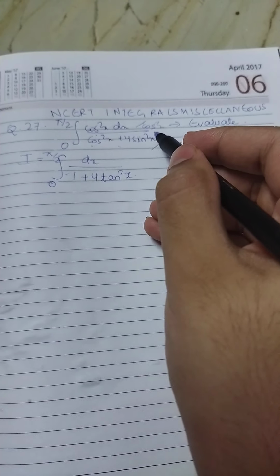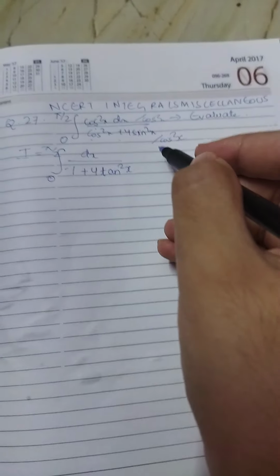Understood? So this I can write as the integral from 0 to pi by 2 of dx upon (1 plus 2 tan x) whole squared.